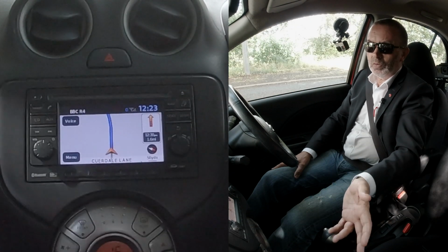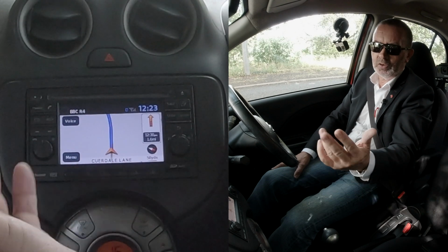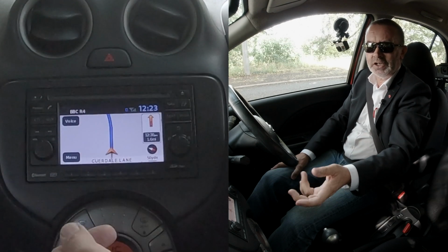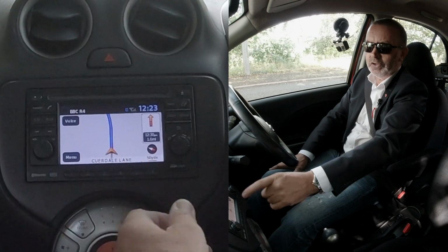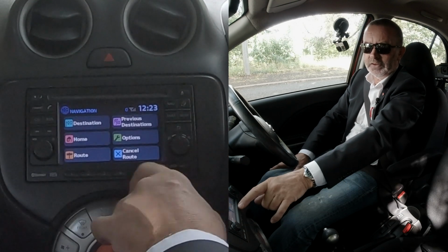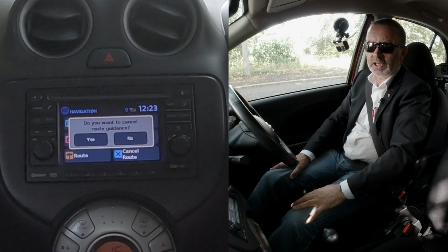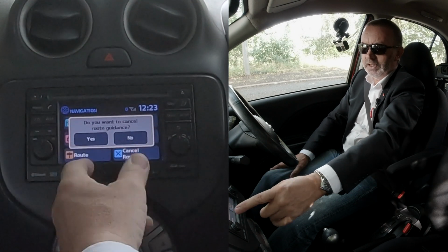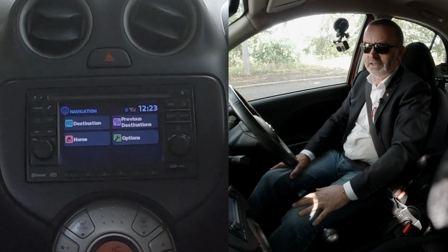So once you get somewhere near home, of course you don't want to keep listening to this lady's voice, so you need to cancel it then. So if you just click back on nav, and then you've got at the bottom here cancel route. So cancel route. Do you want to cancel route? Well, yes. That's it.